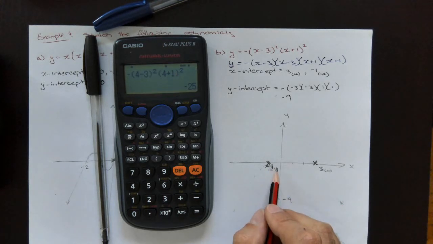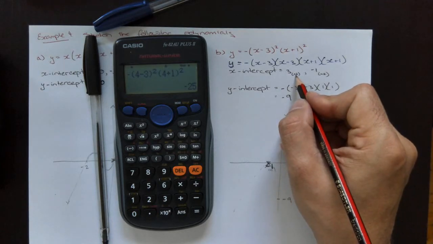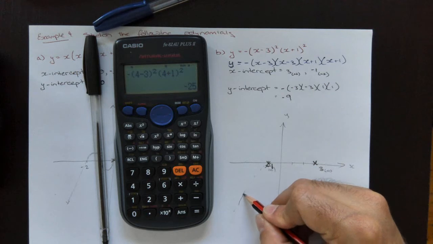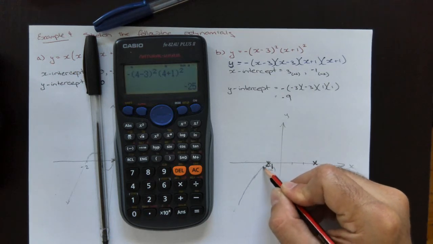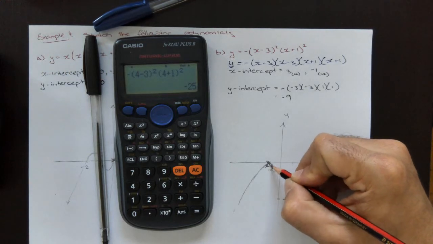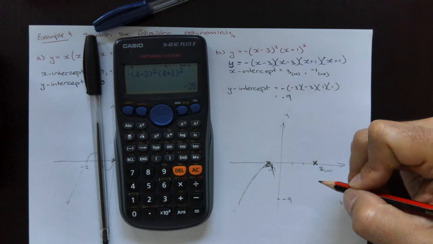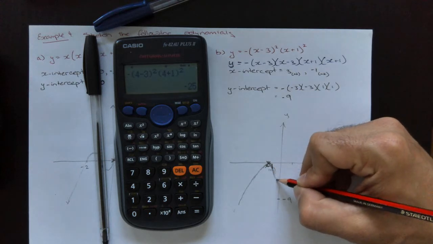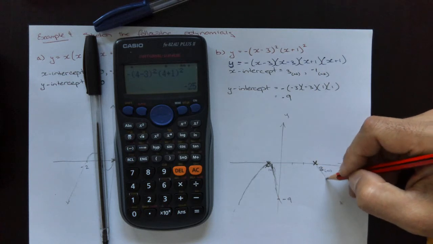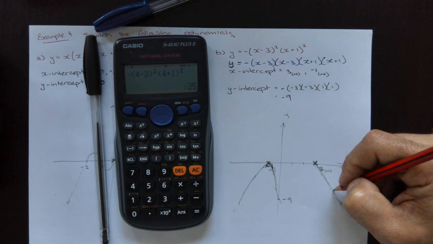You can obviously test over here, but what basically happens when it happens twice, it's a double root, is your function will come up and hit that x-intercept, but bounce off it. Yep, it will bounce off it. So far we have something that looks like this.